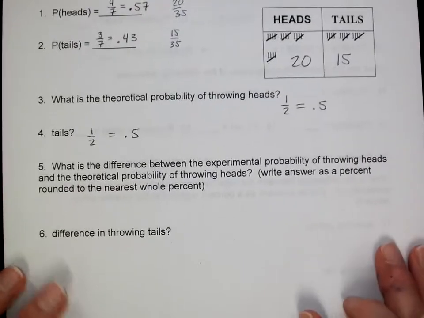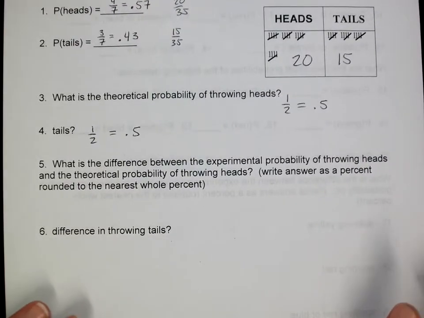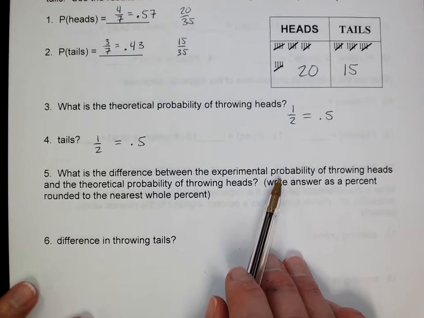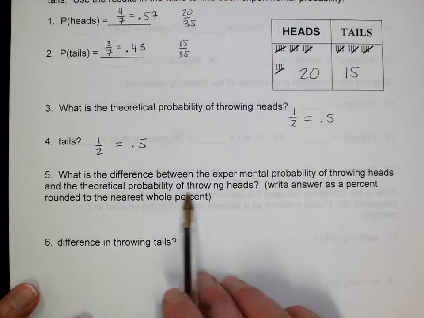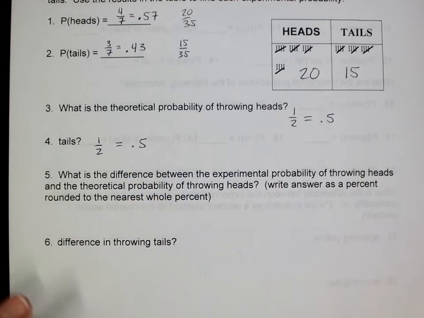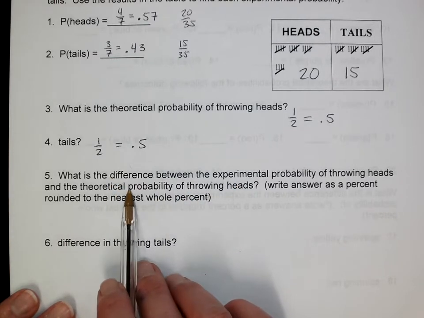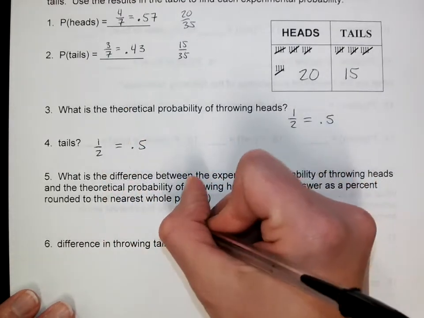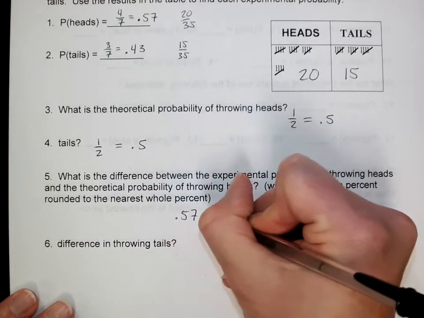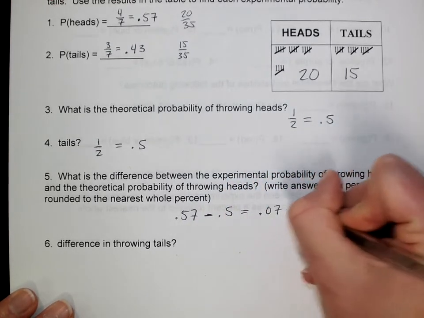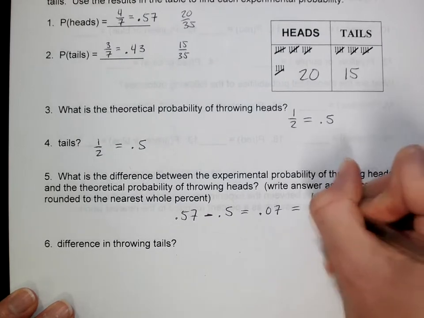And then this question: what is the difference in the experimental probability of throwing heads and the theoretical probability of throwing heads? When it says difference, we want to know the literal difference. Lots of times we don't worry about the positives or negatives, but I am. Experimental minus theoretical, that's what they want you to do. So our experimental was, using the decimal, 0.57 minus 0.5 equals 0.07, or 7% difference.